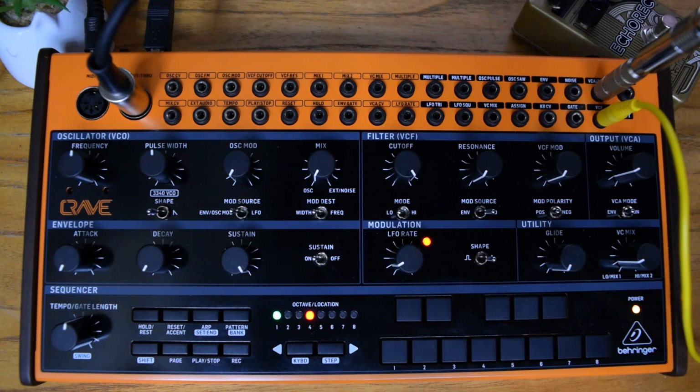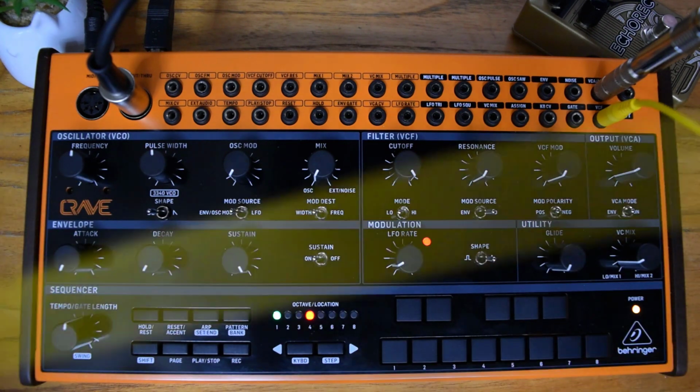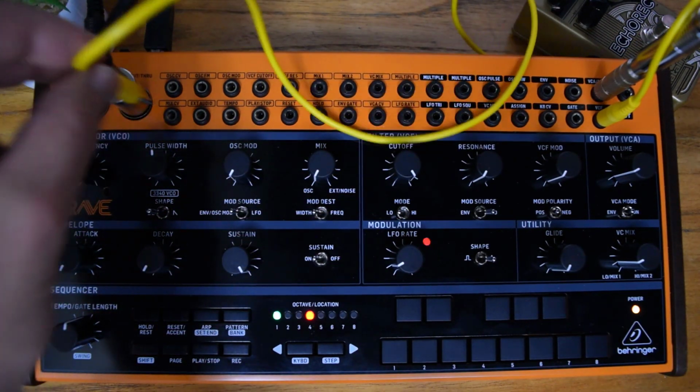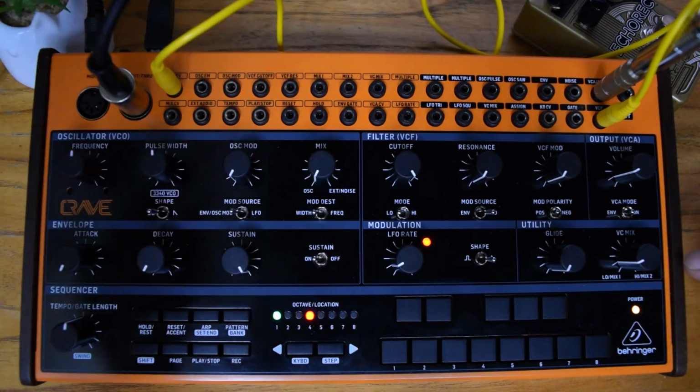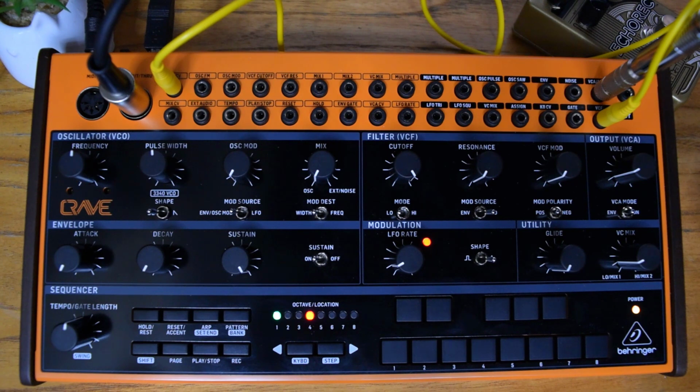So just to give you an example, since we are working with audio rates, sometimes audio rates are just going to go crazy. So maybe using the oscillator CV and modulating the frequency of that, it's just going to get you to a cool sound. I don't know what you're going to get. We're going to get that sound.